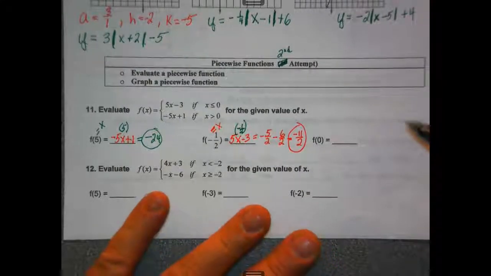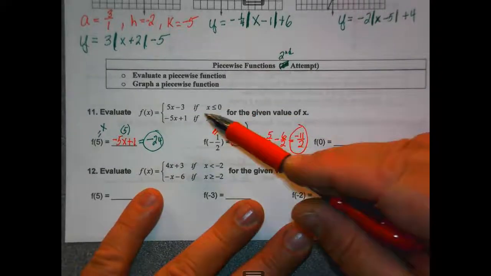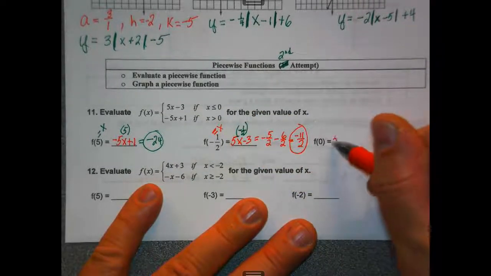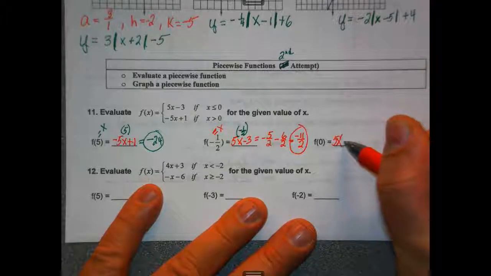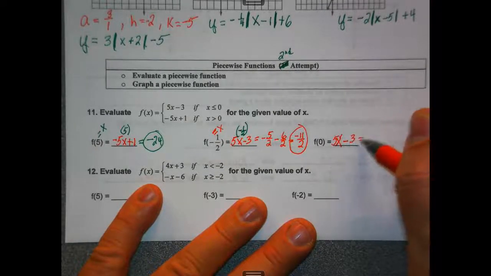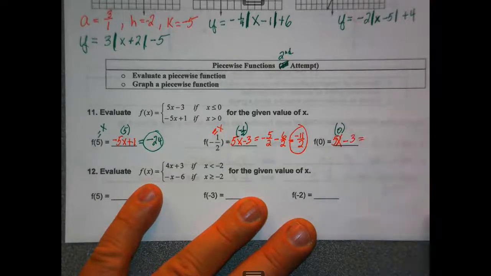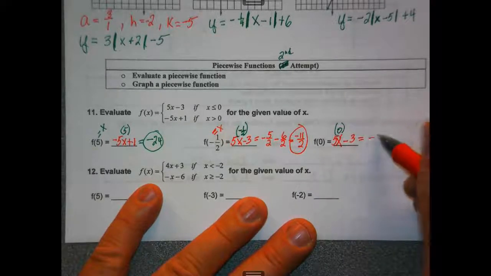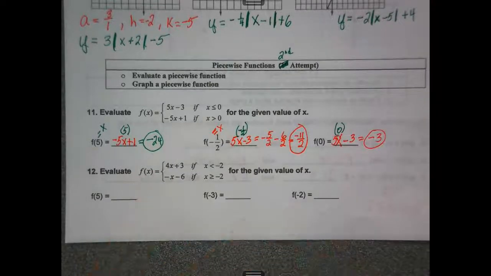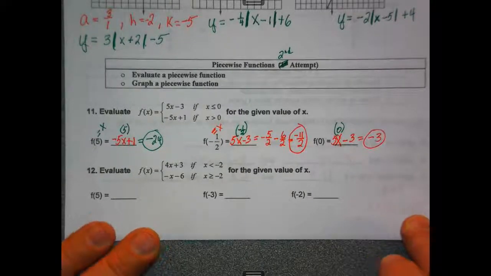What's the f of 0? Which one am I going to use? Top one. So I have 5x minus 3. Plug in 0 for x. I get negative 3. Good. Somebody have a question? Use your calculator.